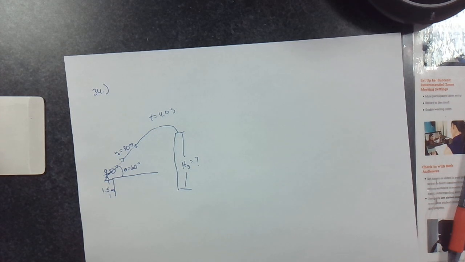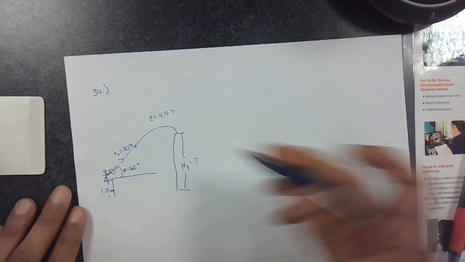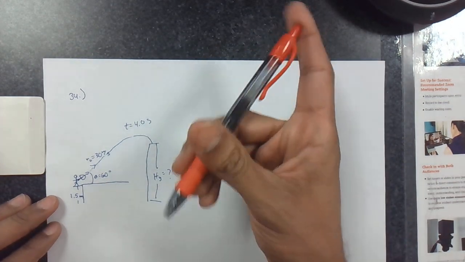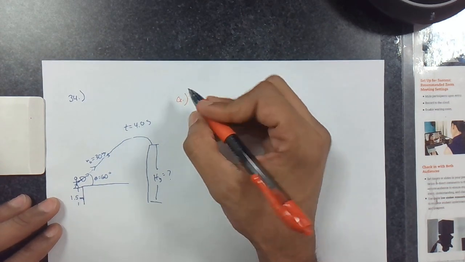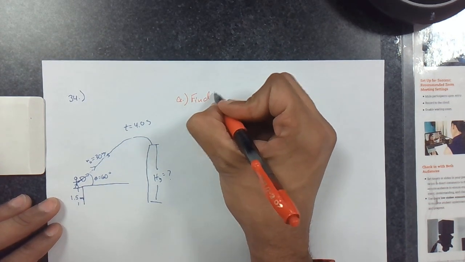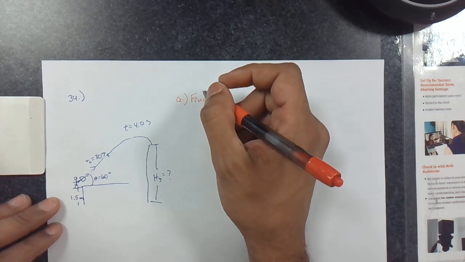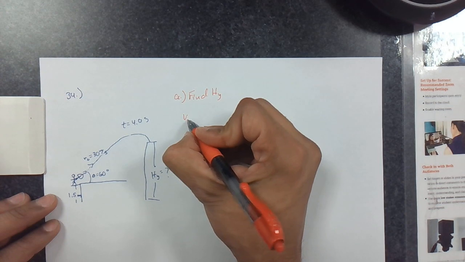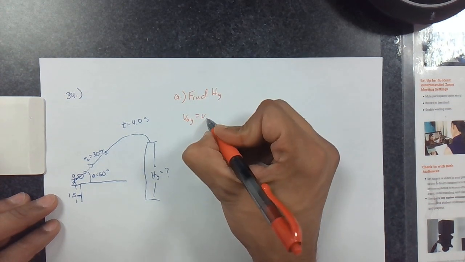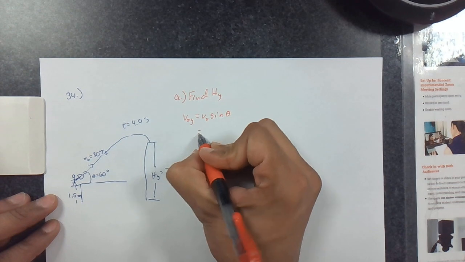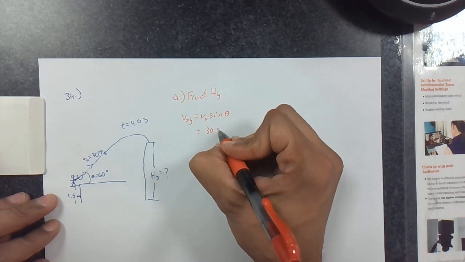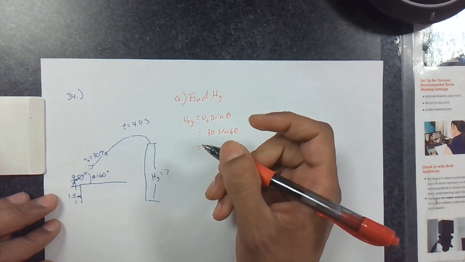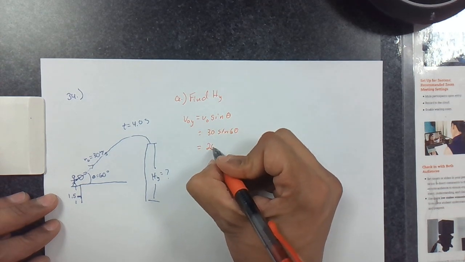All right, so to find this, we can solve for our initial velocity in the y direction. We'll do everything for part A in red. Part A, find hy. Like I said, first thing we've got to do is find our v naught y, which is equal to v naught sine theta, which is equal to 30 sine 60, which gives us an initial velocity in the y direction of 26 meters per second.